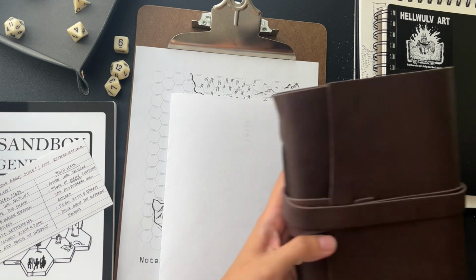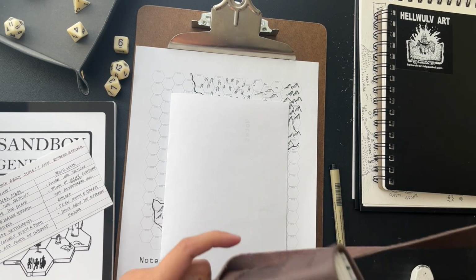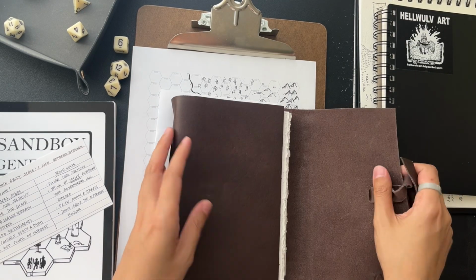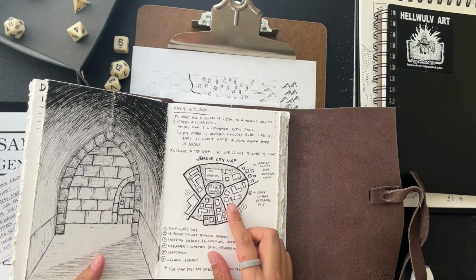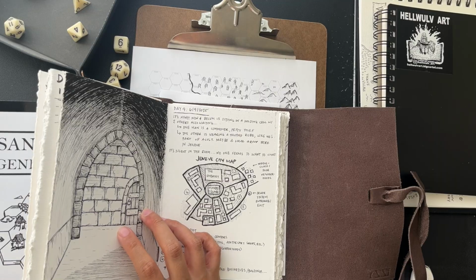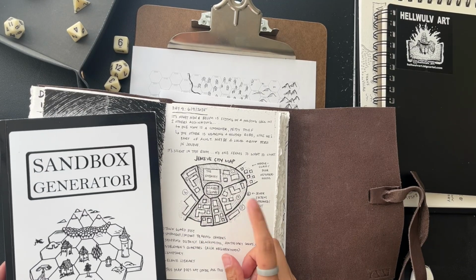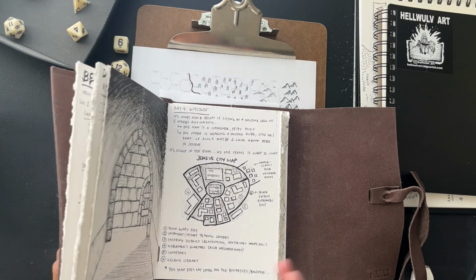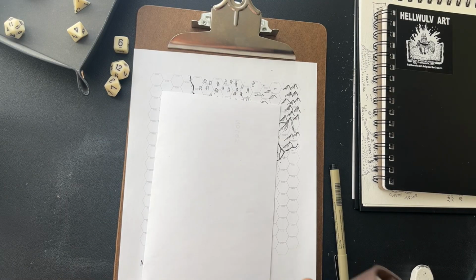If you are familiar with my adventure with Balaam through Black Marsh in the city of Geneve, this is how I made the town map, and I used the sandbox generator to get the shape of this town or city map. Sorry, I always mix up the words city and town. I feel like they're kind of the same in my head, but just letting you know if you get confused there.